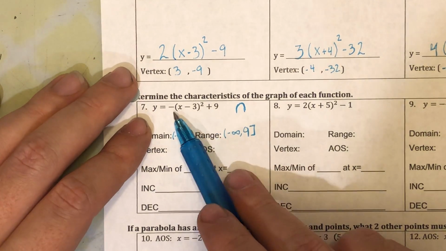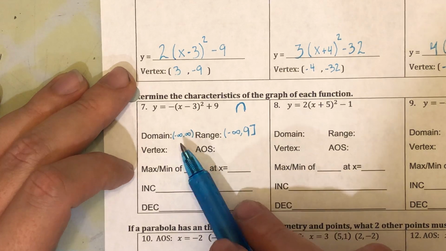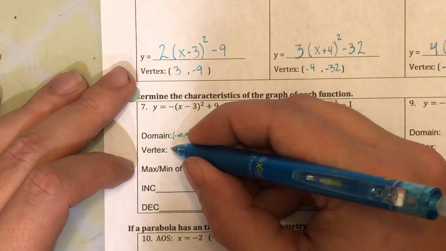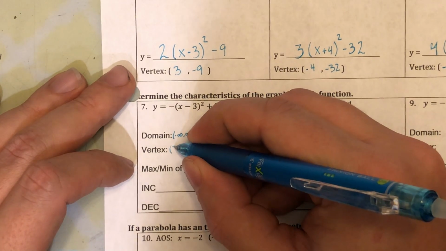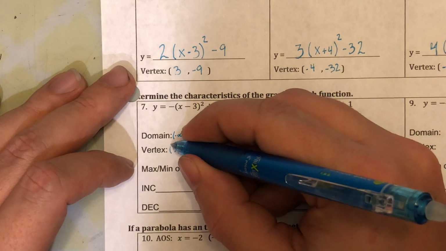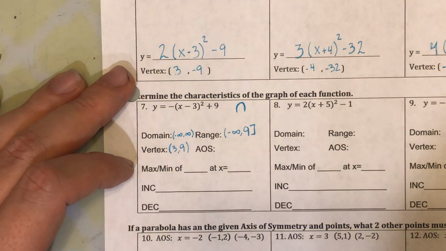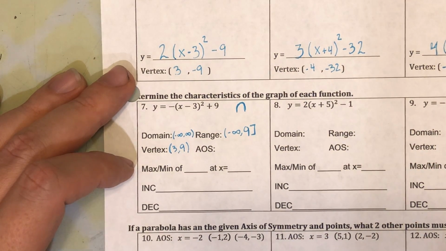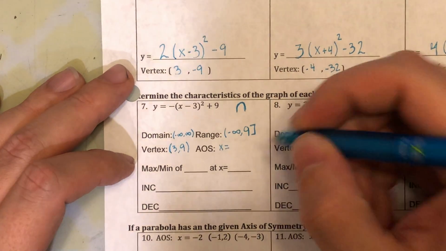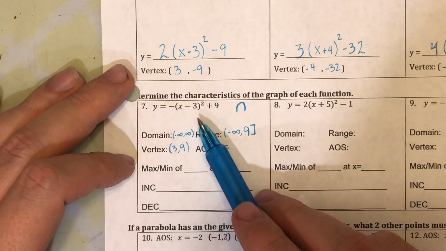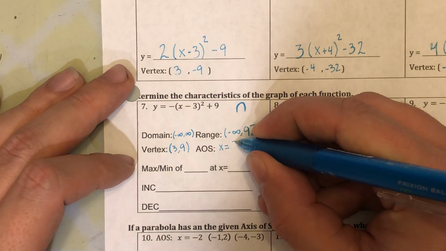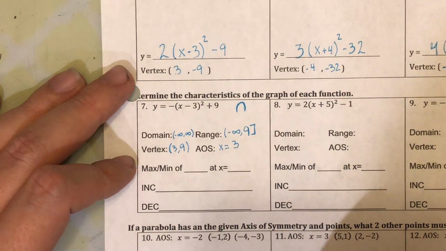When the equation is in vertex form, it's very easy to find the vertex. It is the h, k. So my vertex is the point 3, 9. My axis of symmetry is x equals h, and so my h value is 3, so my axis of symmetry is x equals 3.